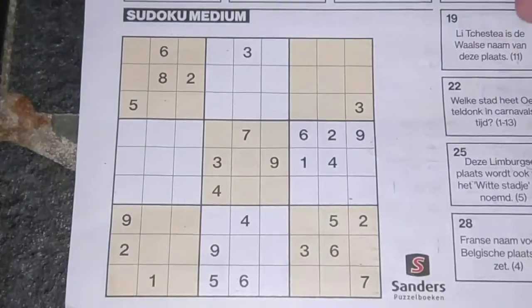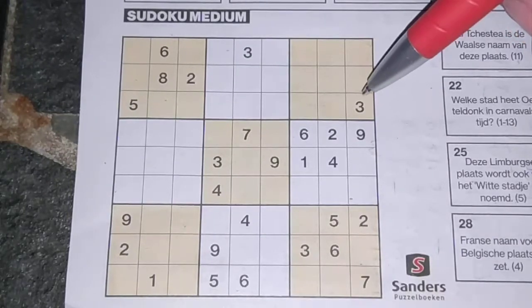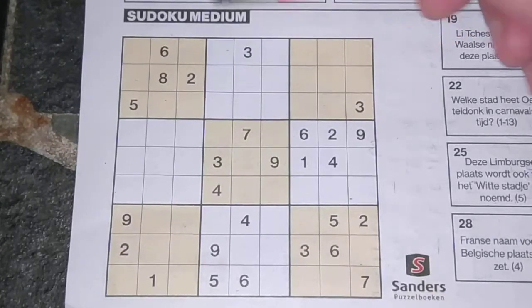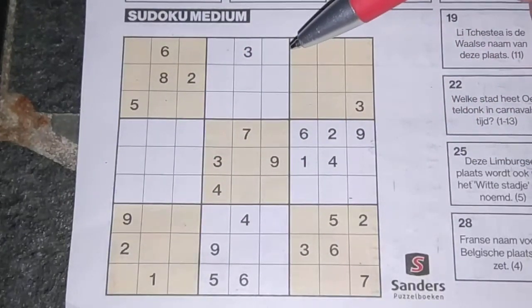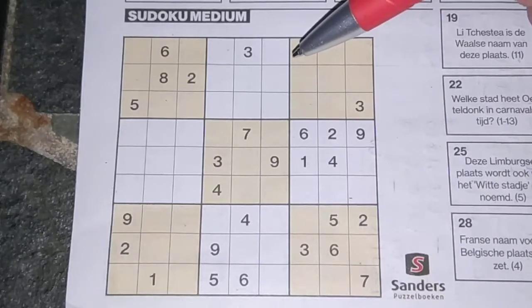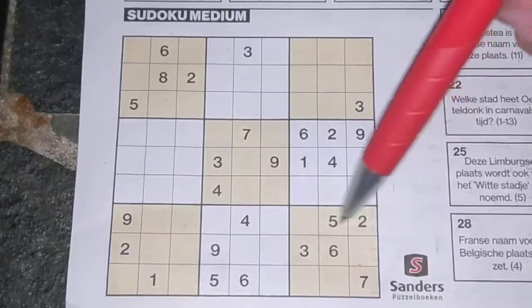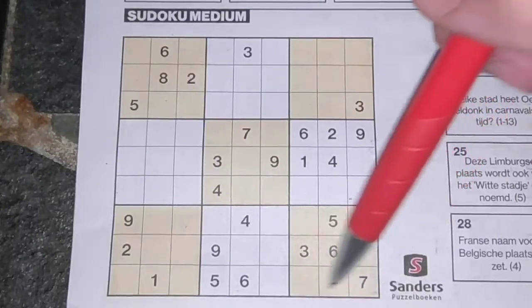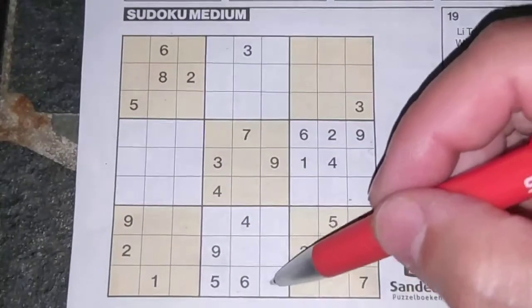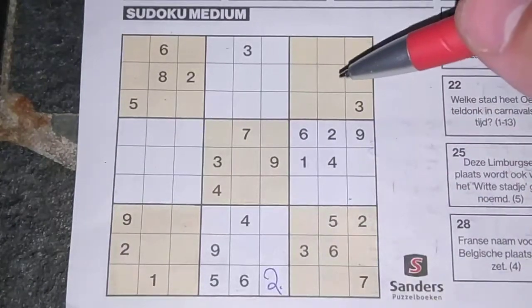So let's get started. Alright, let me see. Let me scan this whole Sudoku. Which number can I use? How about the 2 in this row, a 2 in the row below? So in the last row, the only place for a 2 should be here.